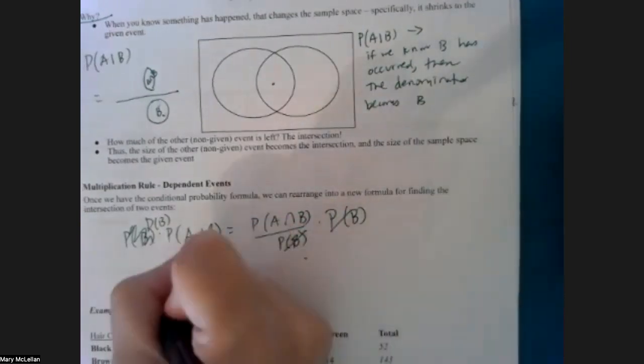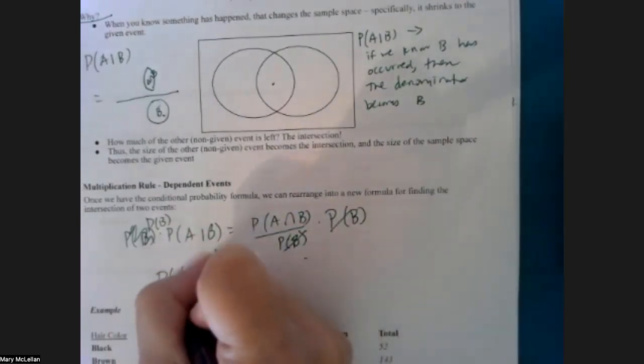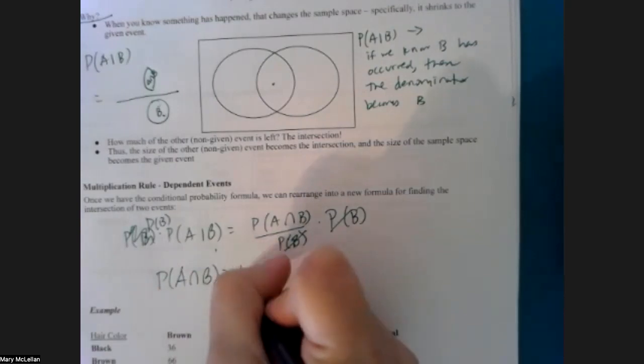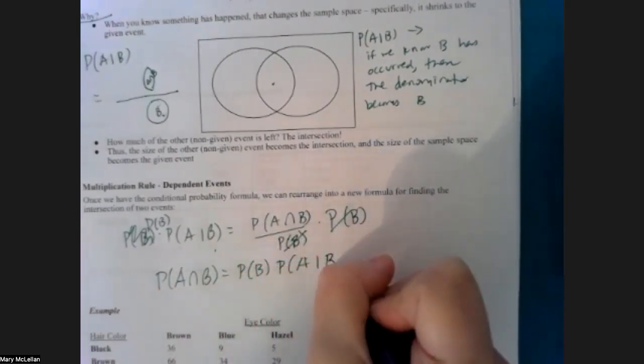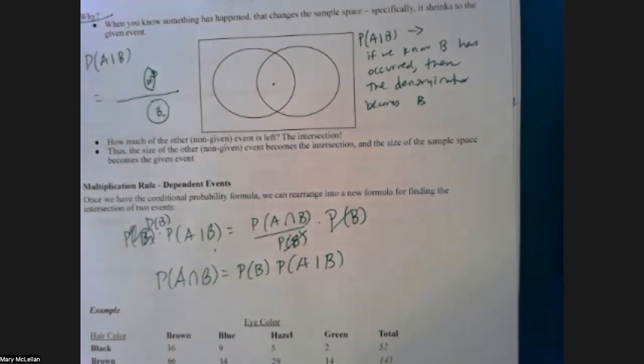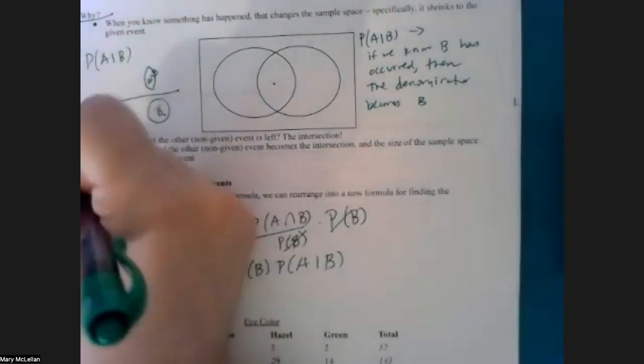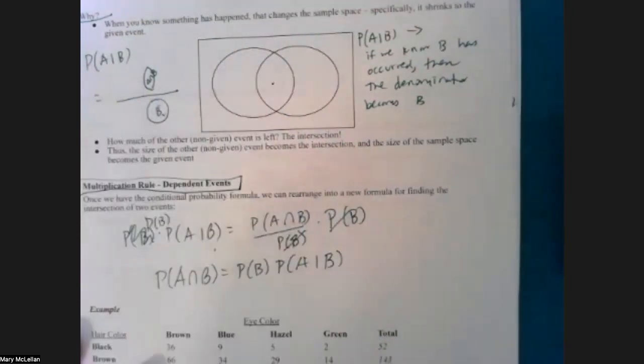And what I end up with is that the probability of A and B equals the probability of B times the probability of A given B. This is called the multiplication rule for dependent events.